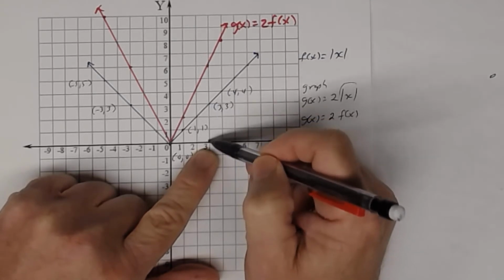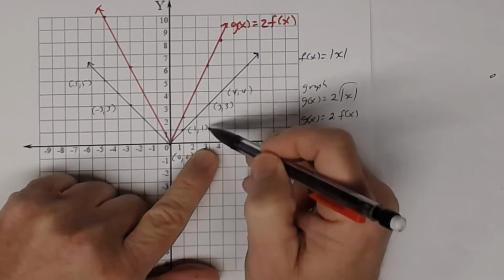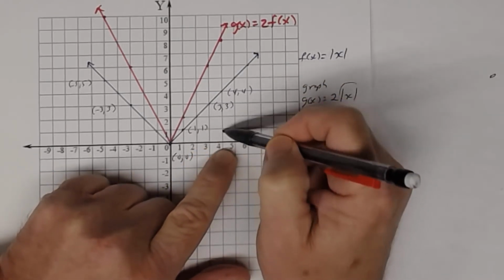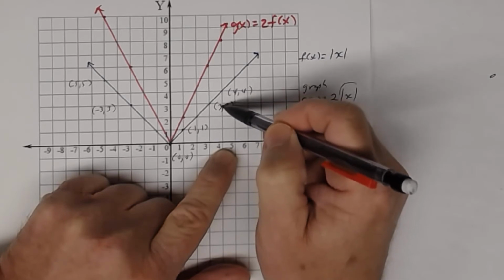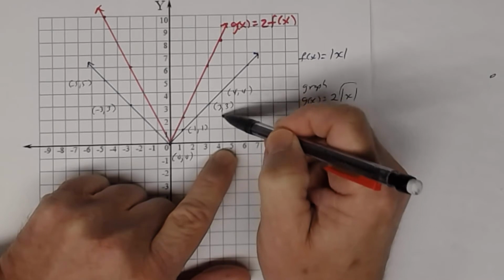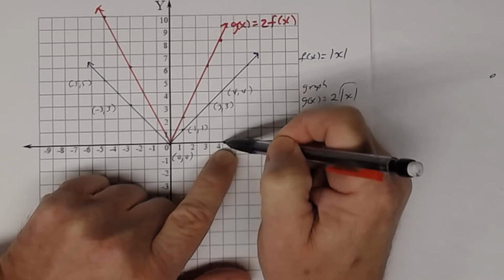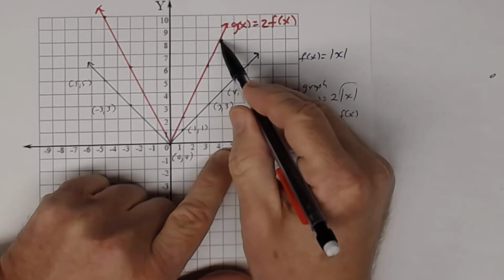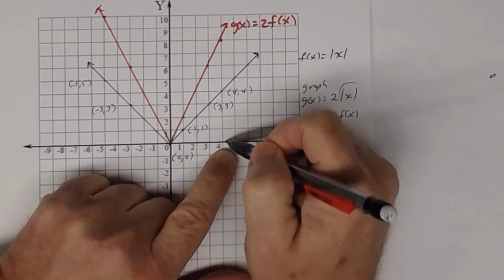So this distance is 3, this distance is what? 6. Over here, from the x-axis, this distance is 4. 1, 2, 3, 4. 4 units from the x-axis, right? From this point to the x-axis. If I double it, this is what that says, I get 8. And notice that from here to here is 8 units.